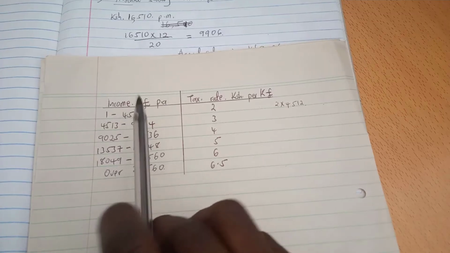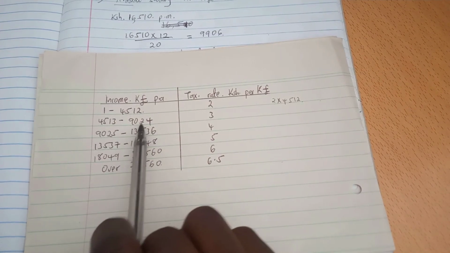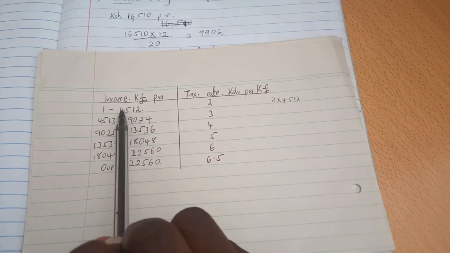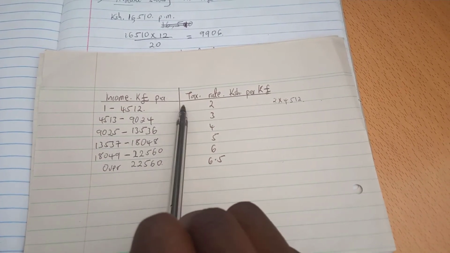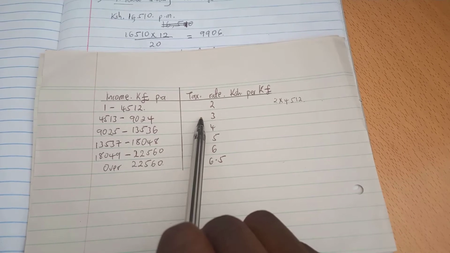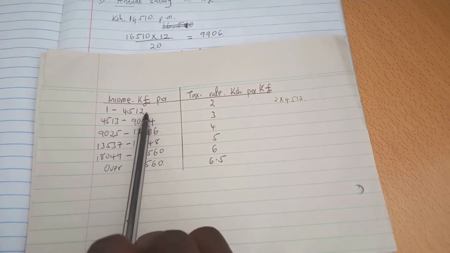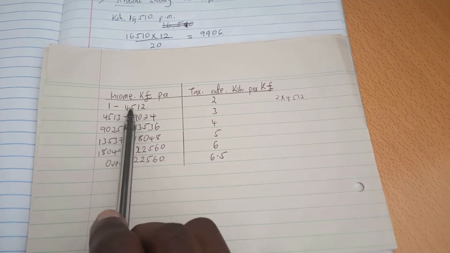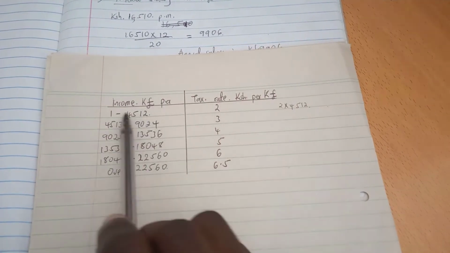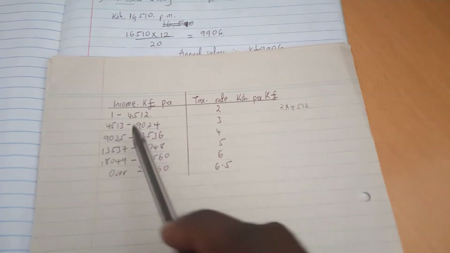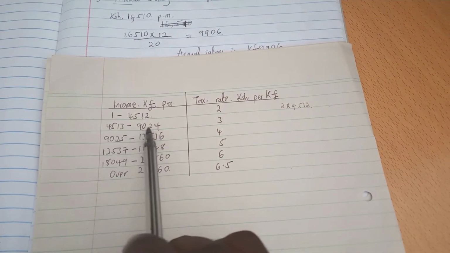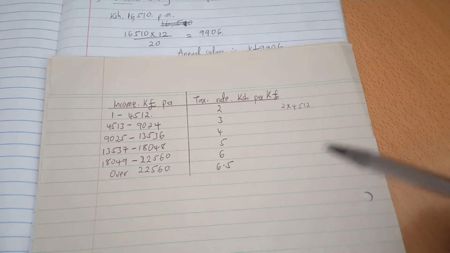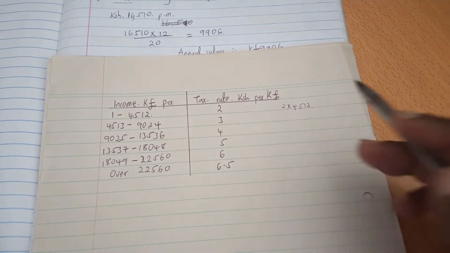Okay? If the employee is earning 9,024, it means the employee will have to go through the first row and the second row. The first row indicates that the employee's income exceeds this range, therefore it must be taxed within this range. Then what is left must also be taxed in this next range. Okay? So let's go through the question and understand it very well.